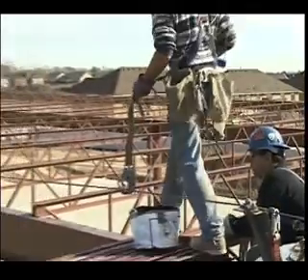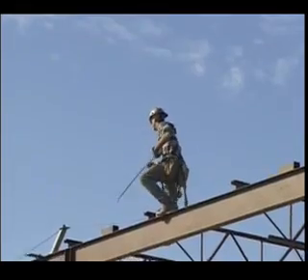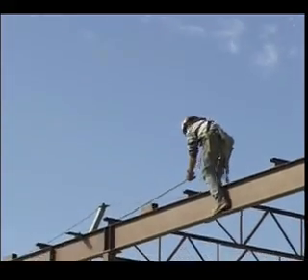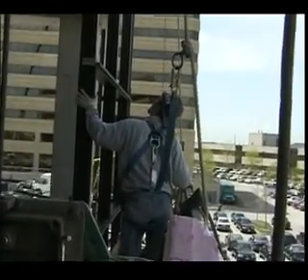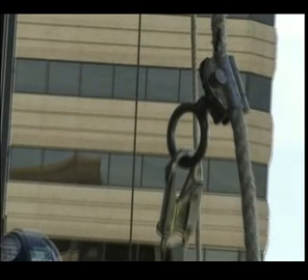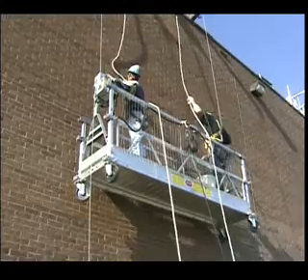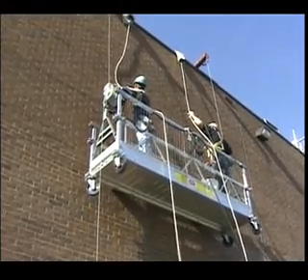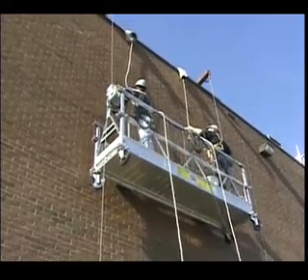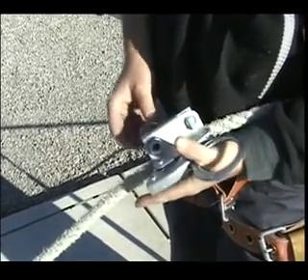Horizontal lifeline systems must be designed by a professional engineer, installed and maintained in accordance with the engineer's design, and inspected before each use. Vertical lifelines with rope grabs are particularly useful when you work at heights. The rope grab is designed to lock onto the lifeline when a fall occurs. The most common type of lifeline is the 3-strand polypropylene blend, 5/8 inch or 16 millimeters in diameter.